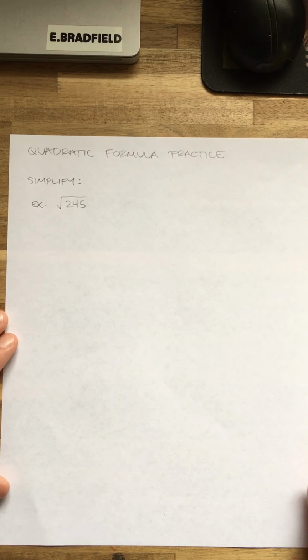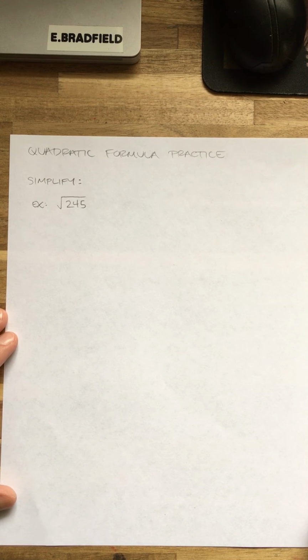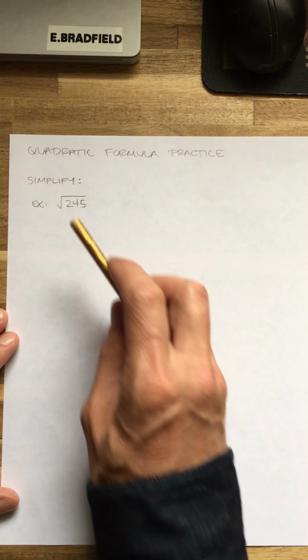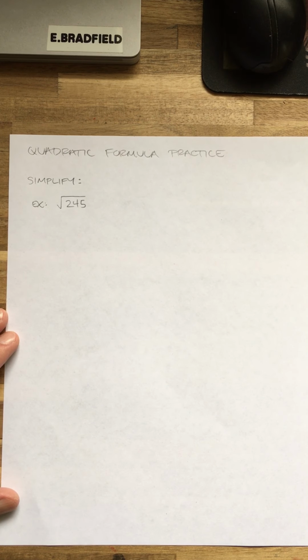So today we're just going to spend some time practicing with the quadratic formula. There are a couple things that you guys probably just need help on. So let's warm up with this guy right here. We're going to simplify the square root of 245.